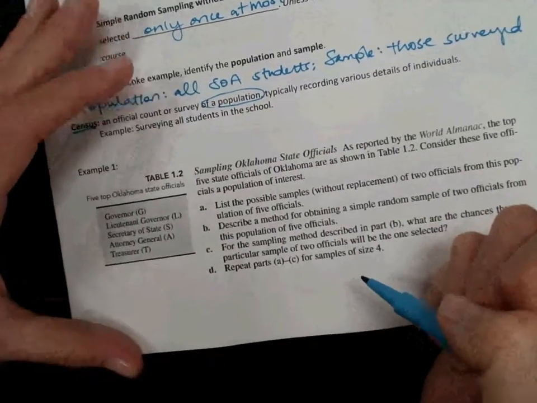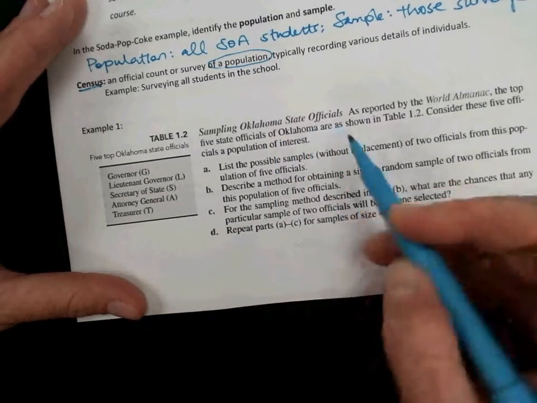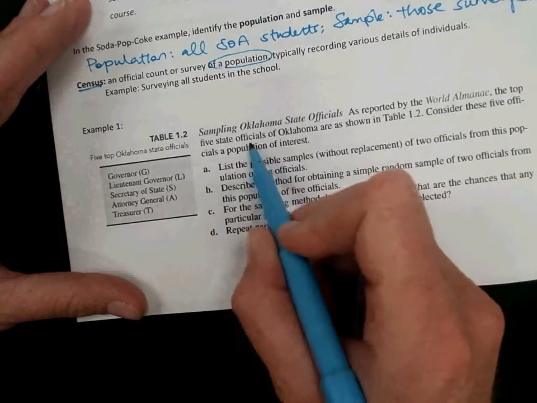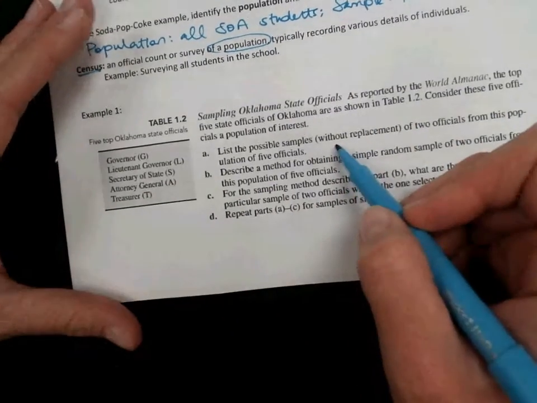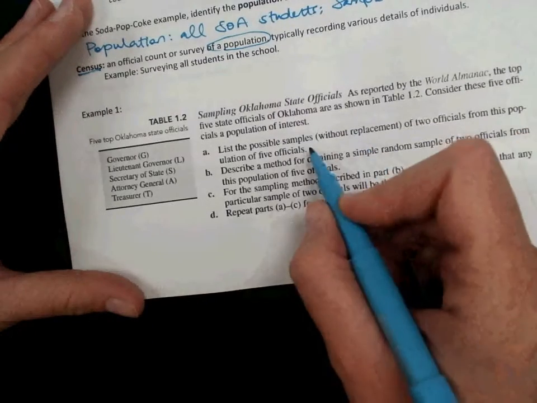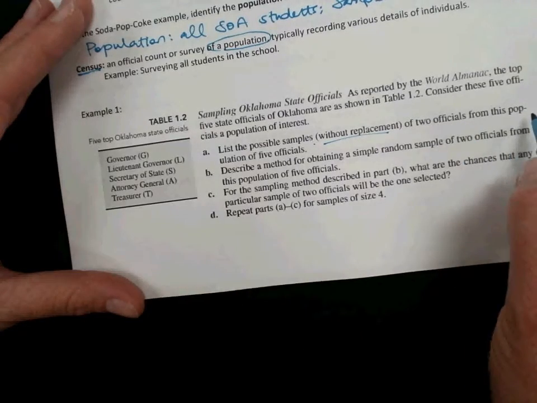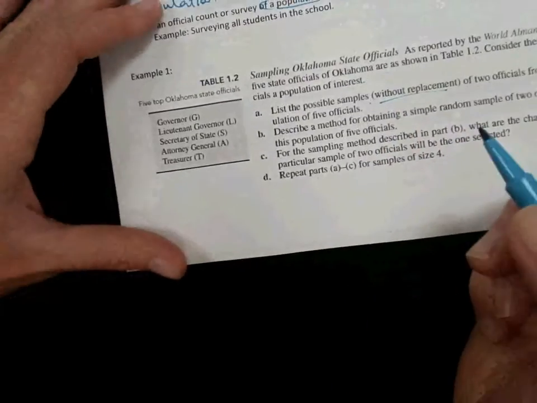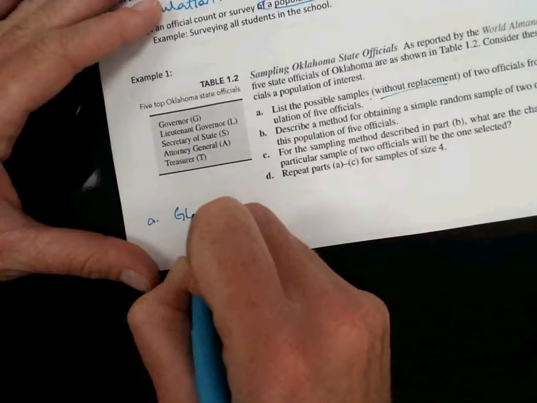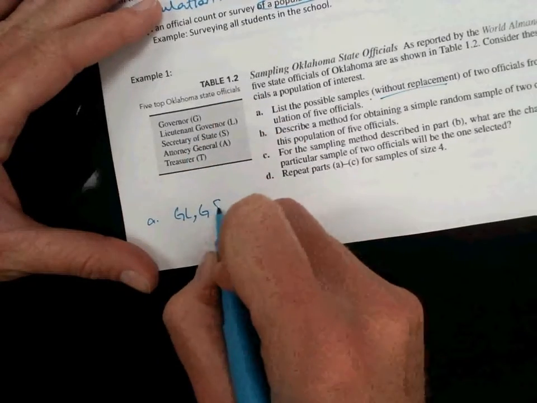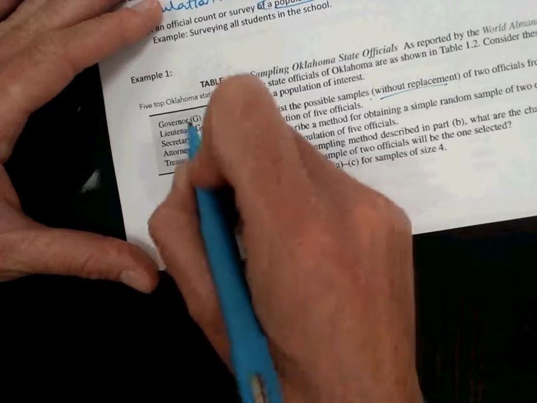So here's an example of a simple random sample. Sampling Oklahoma state officials. As reported by the World Almanac, the top 5 state officials of Oklahoma are as shown in table 1.2. Consider these 5 officials a population of interest. So we're going to list the possible samples without replacement of 2 officials from this population of 5 officials. So for answer A, we could have a governor and a lieutenant governor, a governor and a secretary of state, a governor and an attorney general, or a governor and a treasurer.